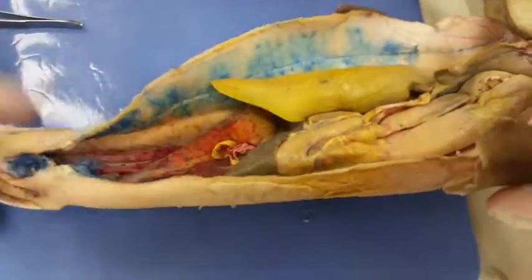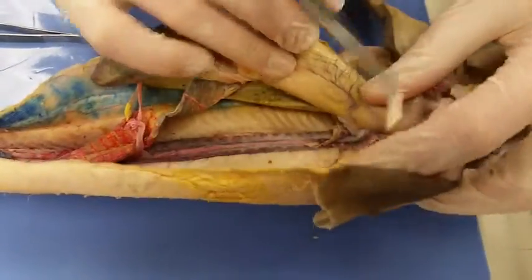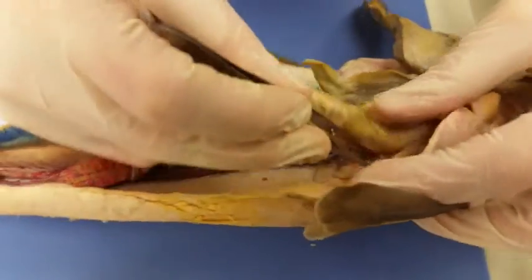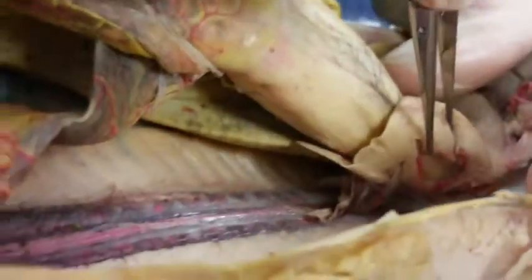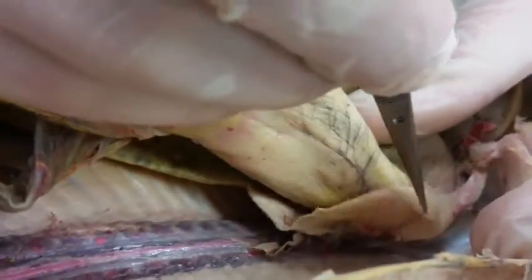So, getting back to our shark. Our shark is female. We have a large ovary right there. We have very nicely sliced it open accidentally, so ovary.